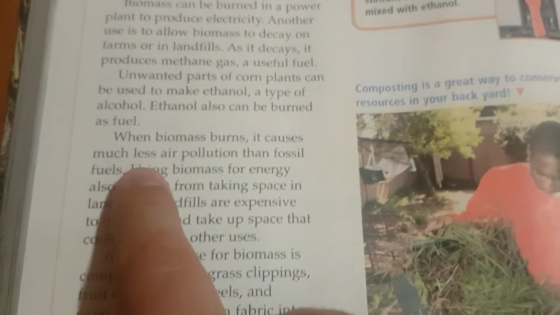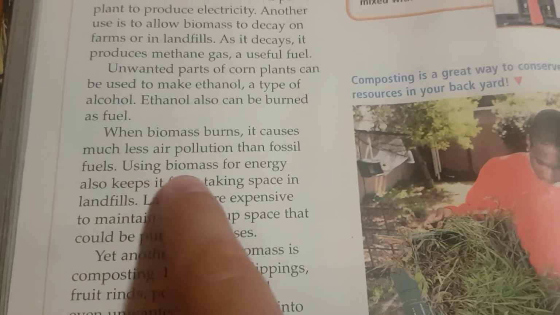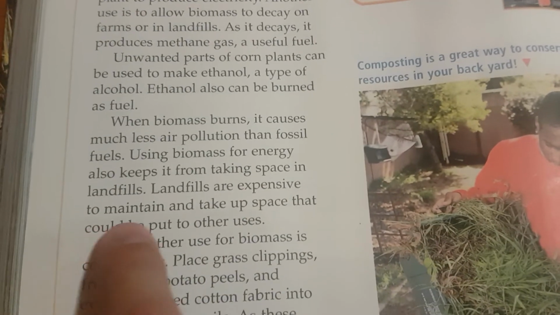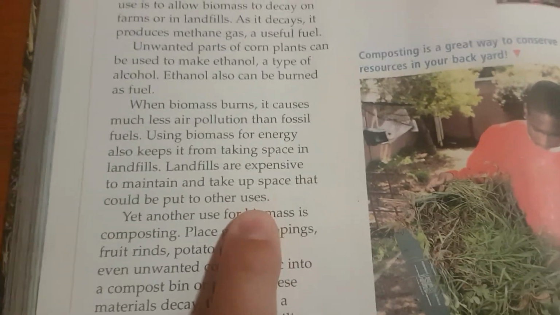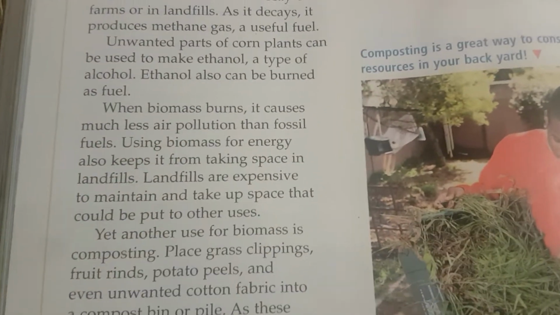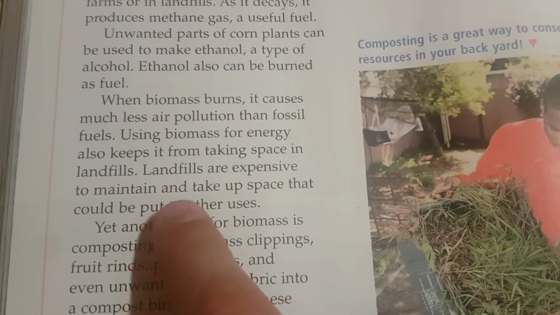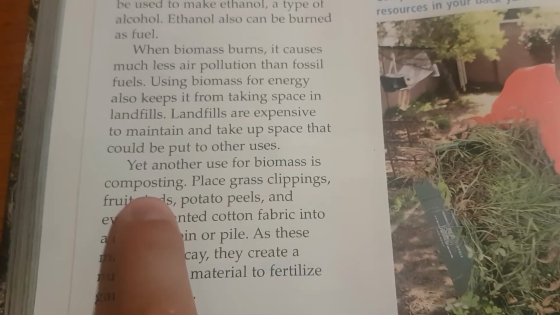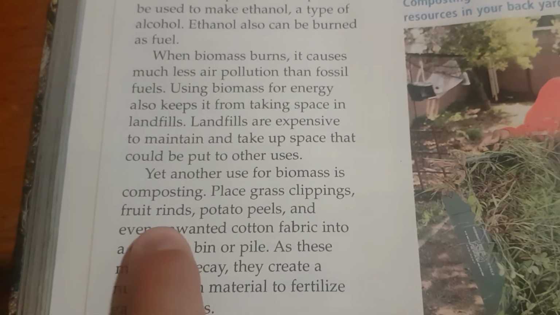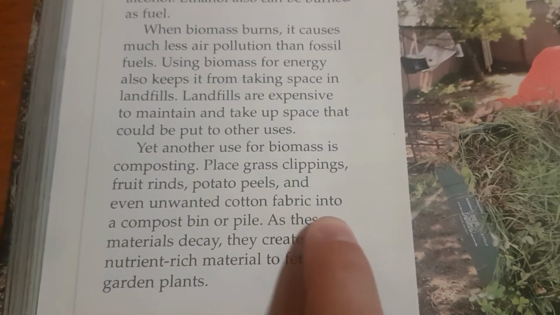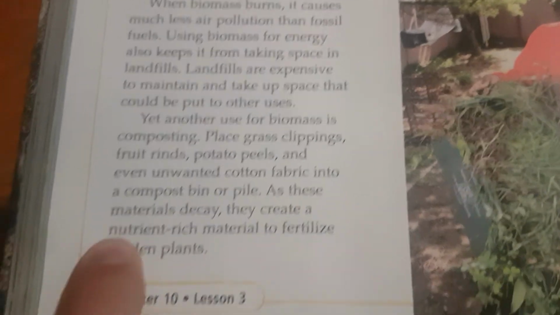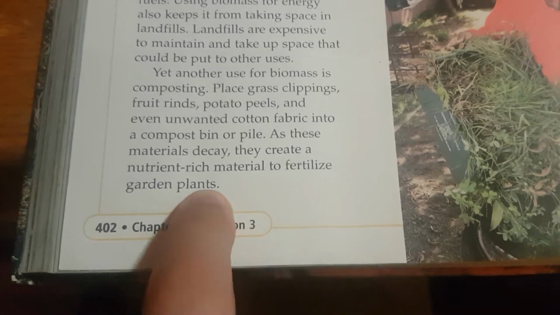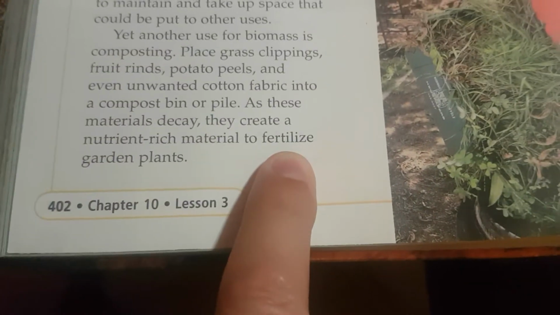When biomass burns, it causes much less air pollution than fossil fuels. Using biomass for energy also keeps it from taking space in landfills. Landfills are expensive to maintain and take up space that could be put to other uses. Okay, so less air pollution, less landfill. Yet another use for biomass is composting. Place grass clippings, fruit rinds, potato peels, and even unwanted cotton fabric into a compost bin or pile. As these materials decay, they create nutrient-rich material to fertilize garden plants. So, composting, fertilizer.